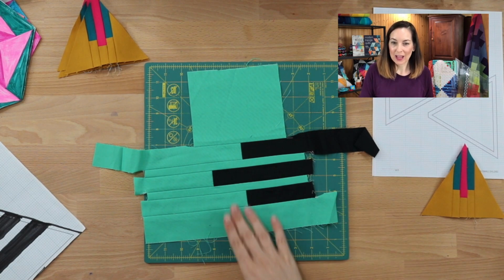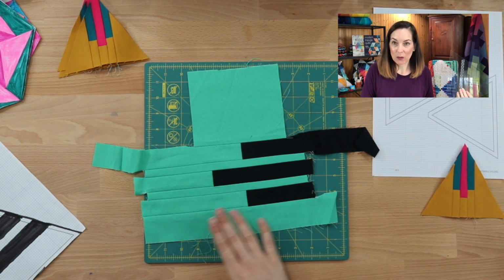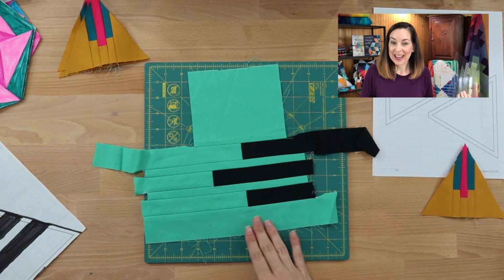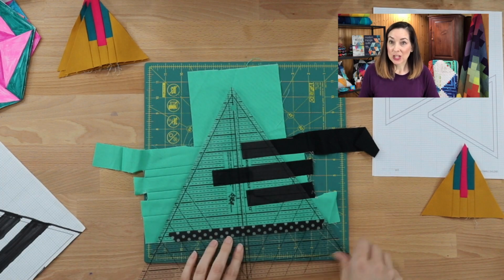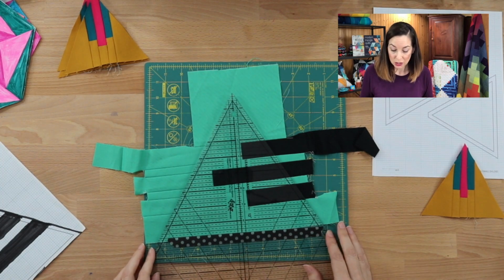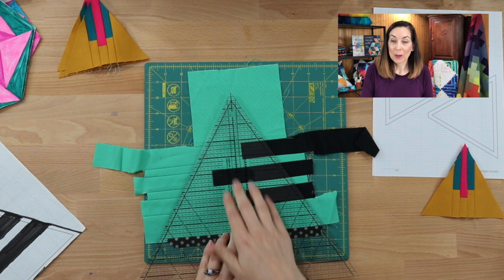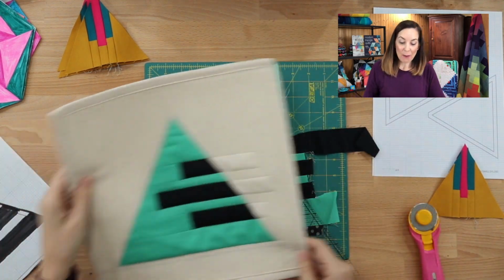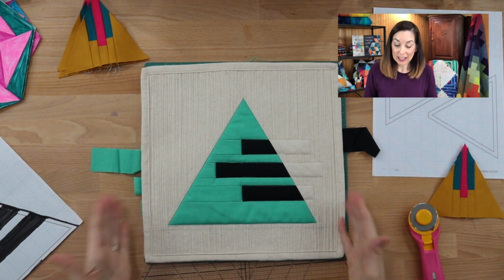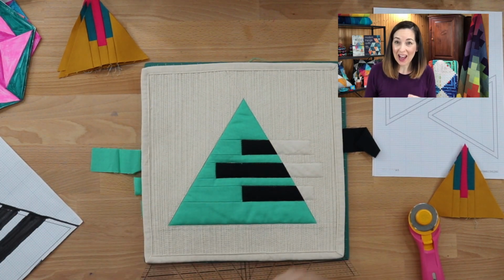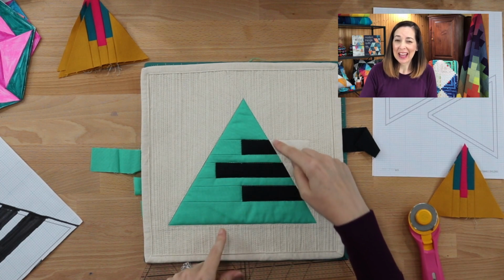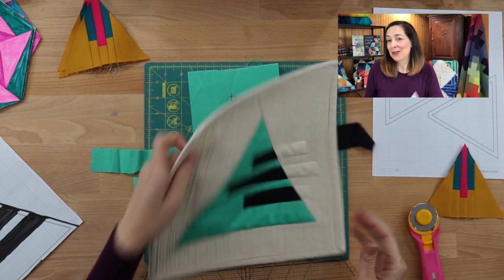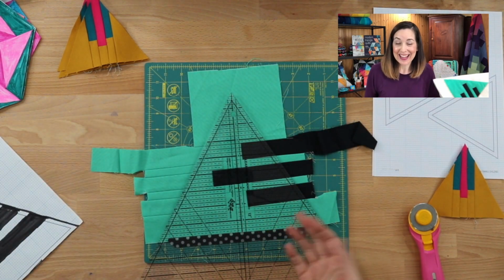For example, this is an example from the Design Improv with Triangles workshop, but you can see I made a strip set, and my next step to finish this triangle block would be to line up my ruler or my trimming template and then cut the triangle. That way I have a really lovely finished triangle, but I don't have the fuss of trying to figure out what angle this should be and how long this should be. I'm really just creating a strip set, and it's as easy as that.